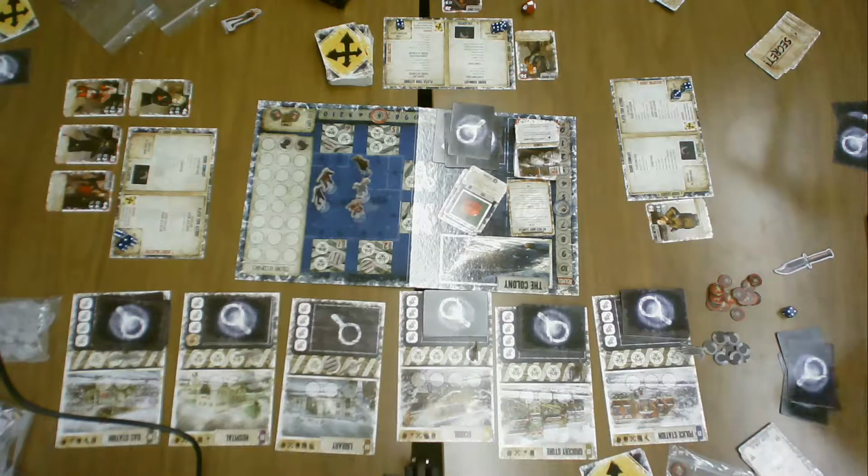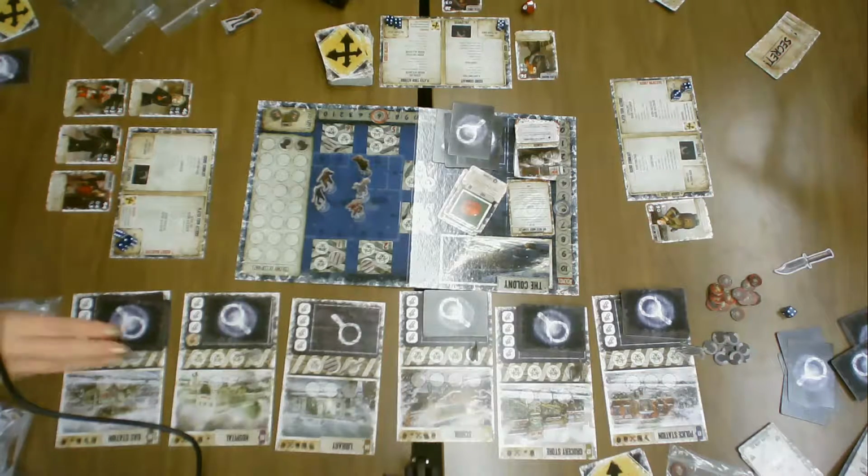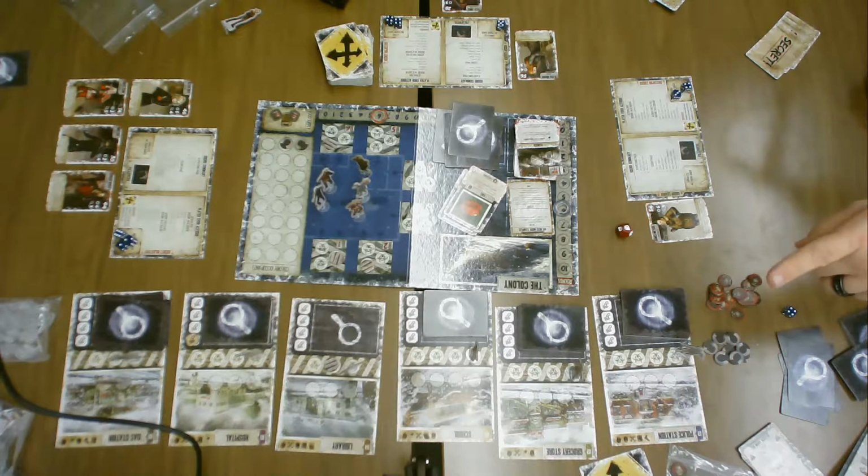So now, let's say I want to go to the gas station and try to get more fuel. I use an action die. Could you move me to the gas station? And now I have to roll the exposure to see what happens. You get a bite. Okay. So, Lee, can you give her... Hunted.